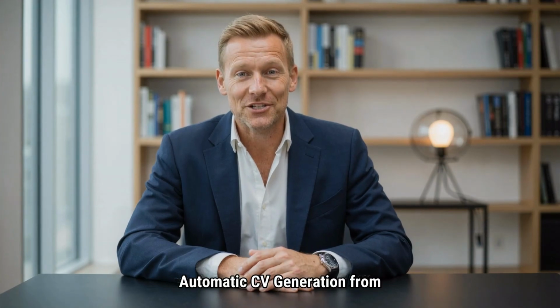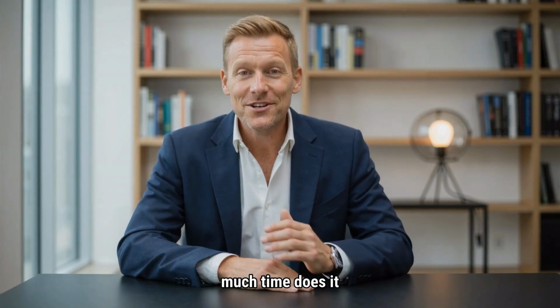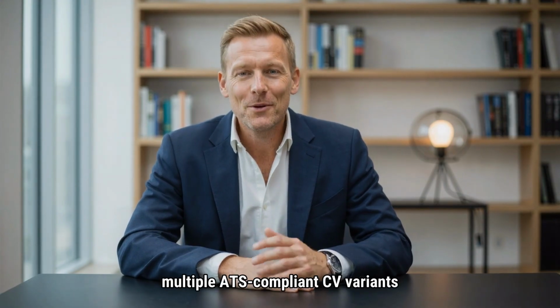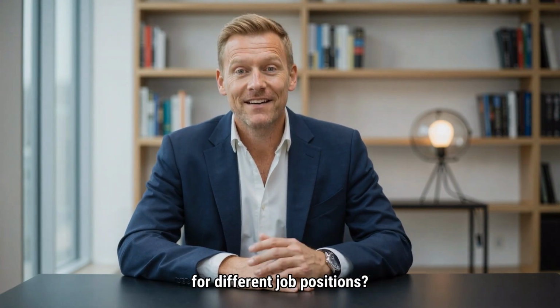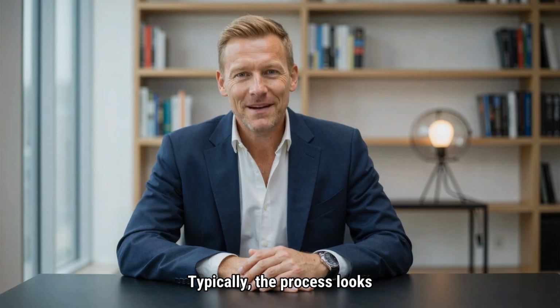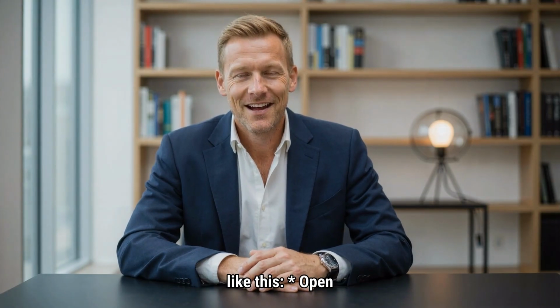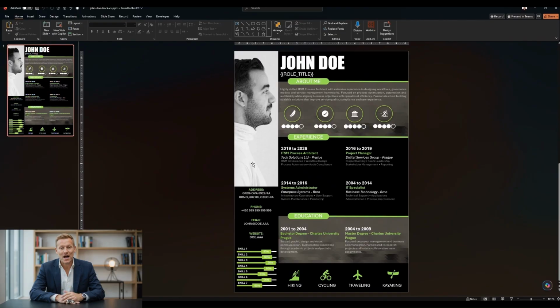Automatic CV generation from a PowerPoint template. How much time does it take to manually create multiple ATS-compliant CV variants for different job positions? Typically, the process looks like this. Open PowerPoint, change the job title, update the content, export a PDF, rename the file.